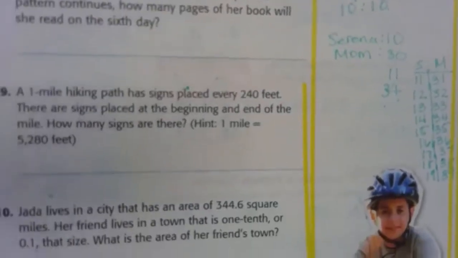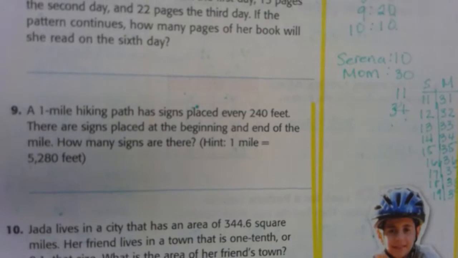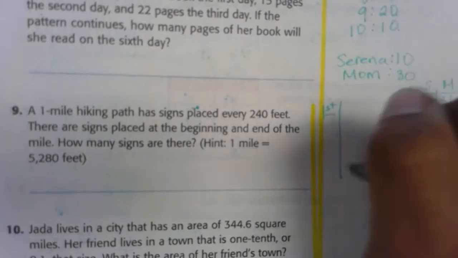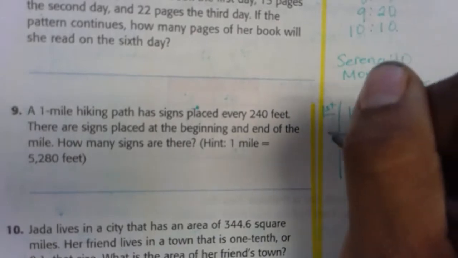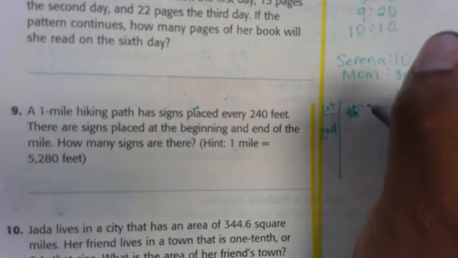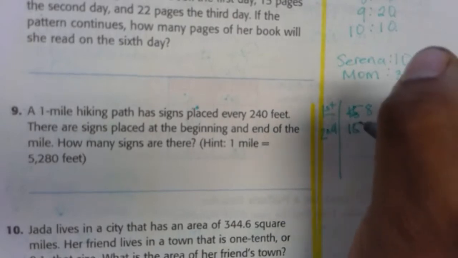Okay, so Mindy reads 8 pages of her book the first day, 15 on the second day, and 22 pages on the third day. If the pattern continues, how many pages will be read on the 6th day? On the first day is 8. On the second, 15.